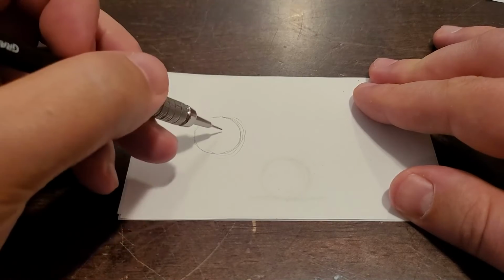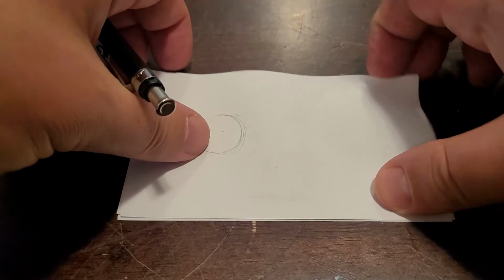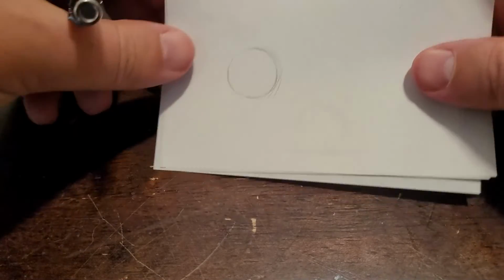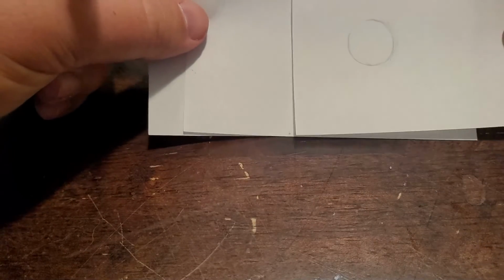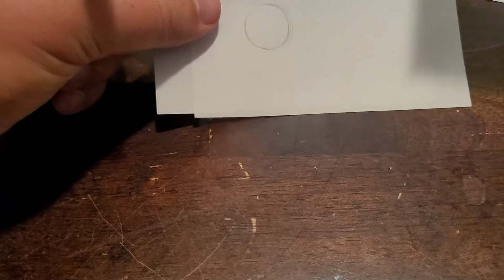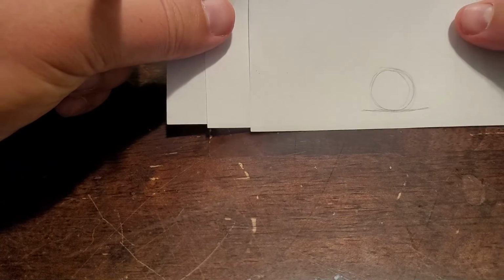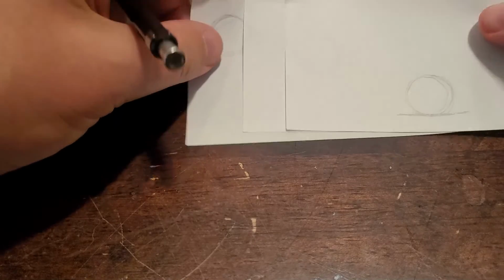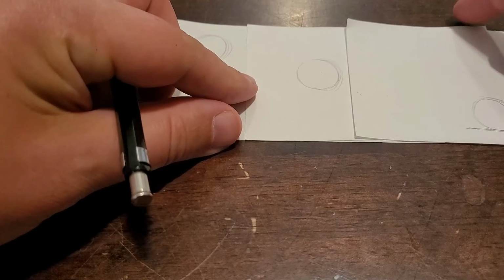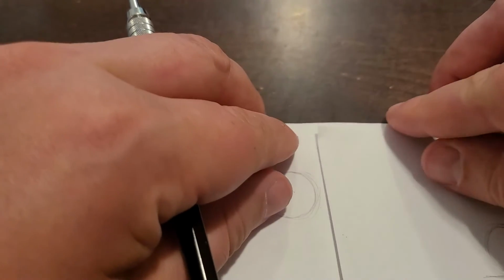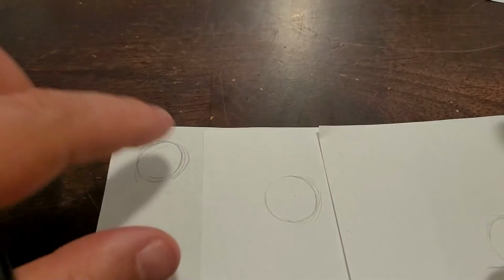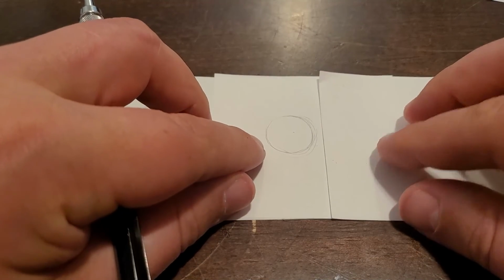So now there's like 1, 2, 3. If you go really quickly through each of these, you have an idea of the amount of movement. I'll give you an overall look right here.